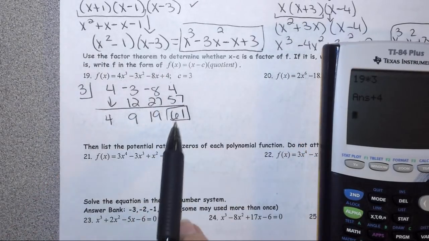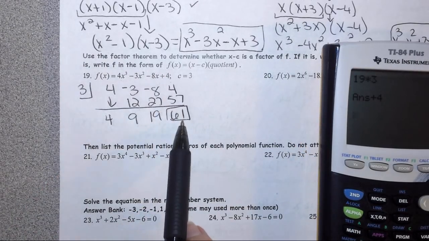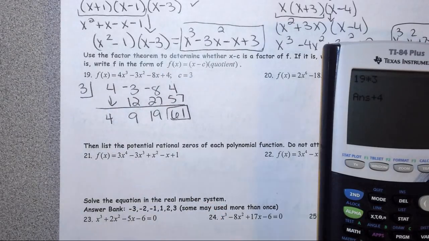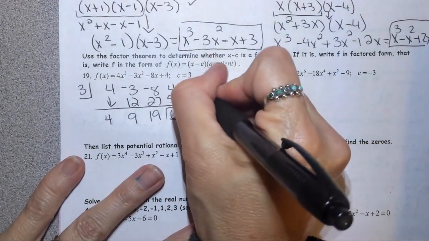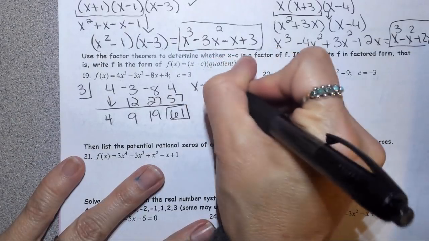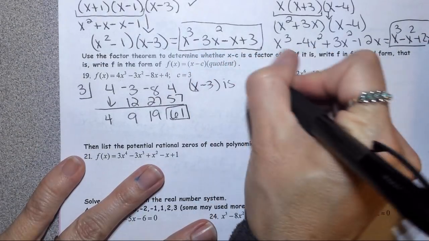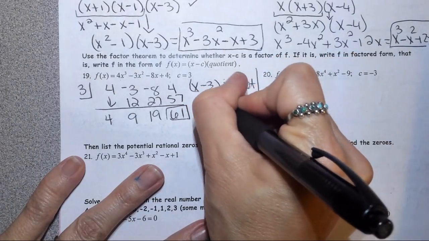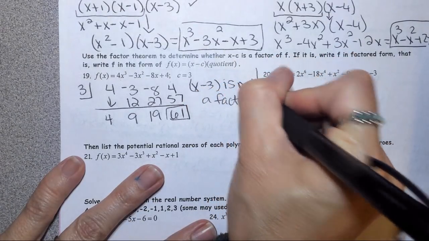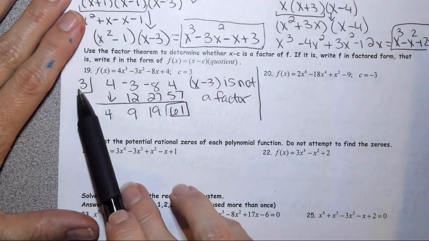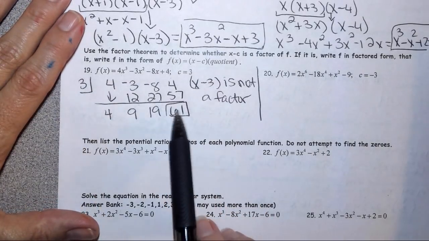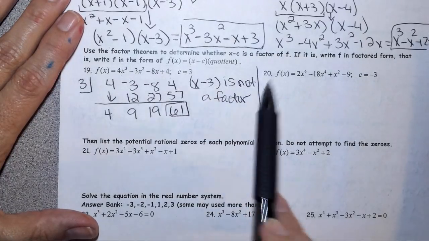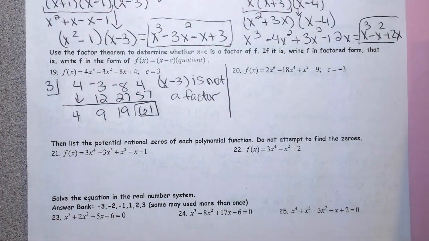This last number does not equal 0. Because it doesn't equal 0, that means that this is not an x-intercept, which also means that x minus 3 is not a factor. So I divided everything by 3. I did not get a 0. That means x minus 3 is not a factor. Let's go try negative 3. It's going to work the same way.